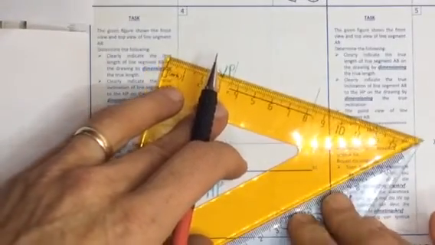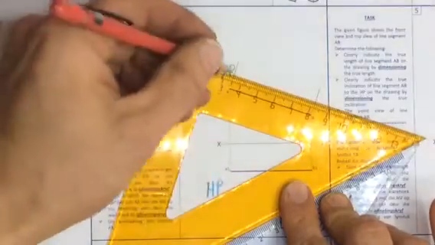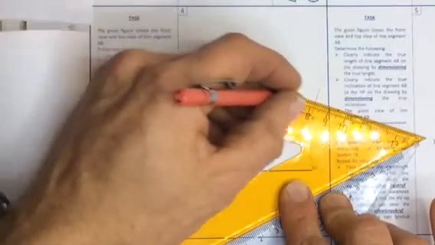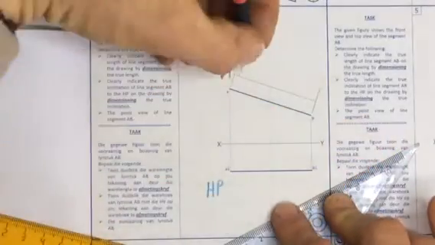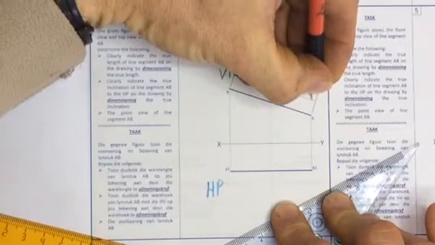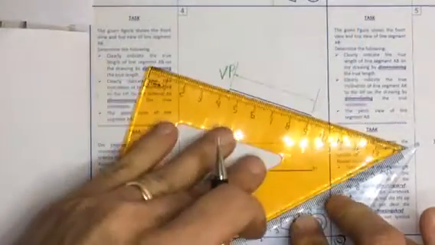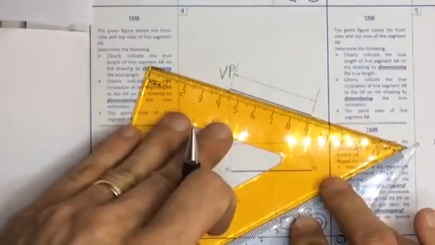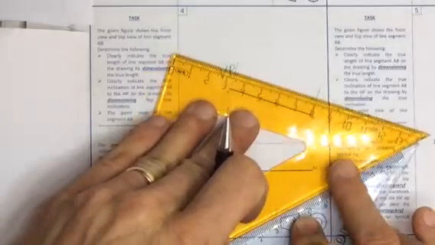I'm going to draw a line parallel to the actual line segment. I'm going to put some arrowheads onto that line. Arrowhead there, and arrowhead there. Come back over here. Still parallel. Slide again.